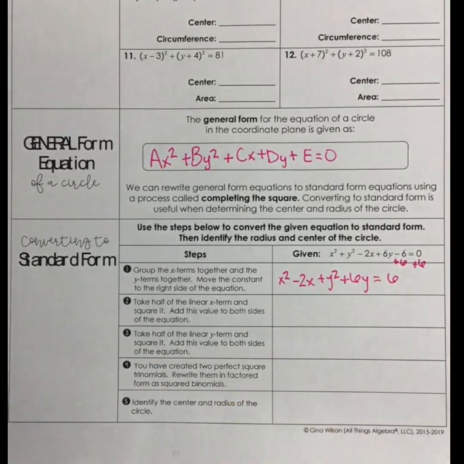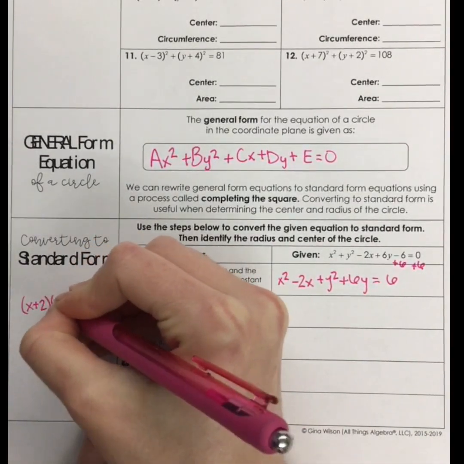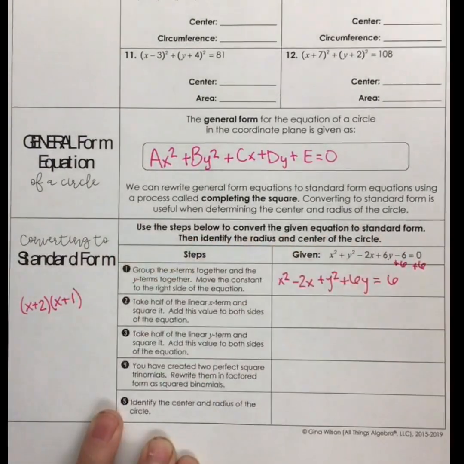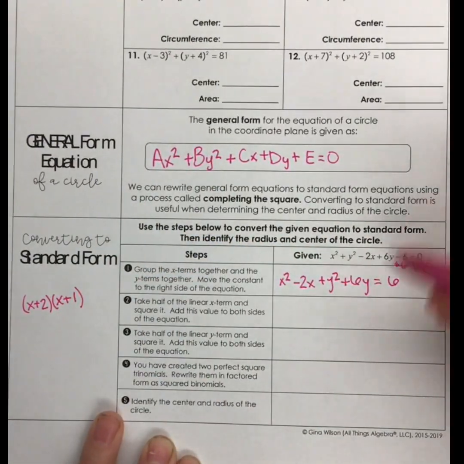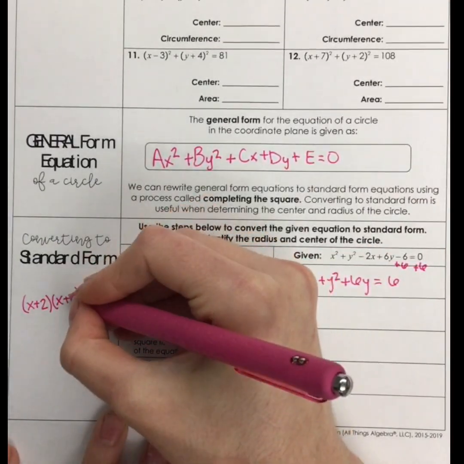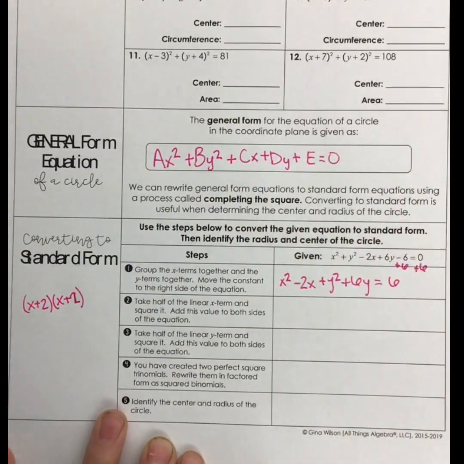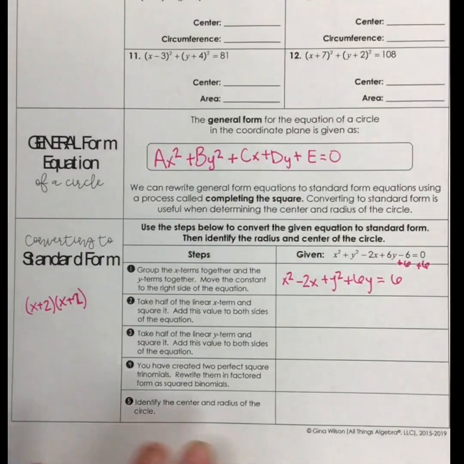Now, the next thing seems a little crazy. Refresh yourselves on multiplying binomials. So that would be like taking (x + 2) times (x + 1), something like that. In this case, we have something squared. So that means that instead of these being two different things, we might have something like (x + 2)² or (x - 4)².